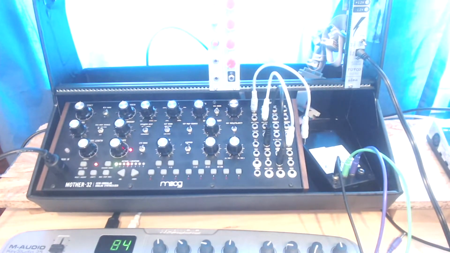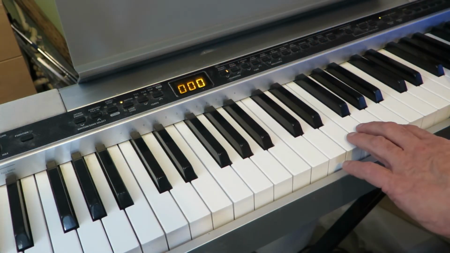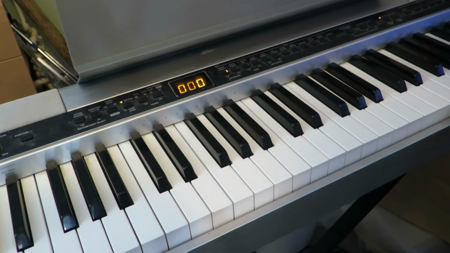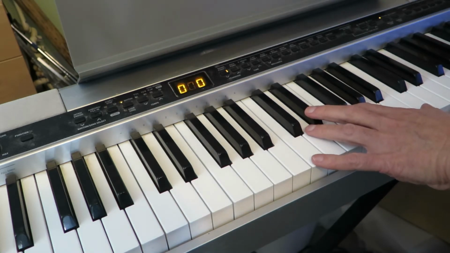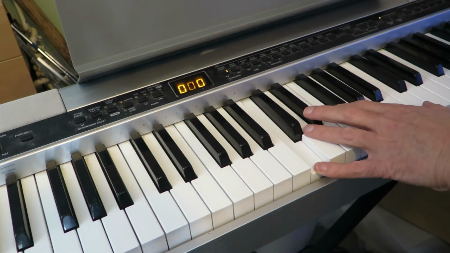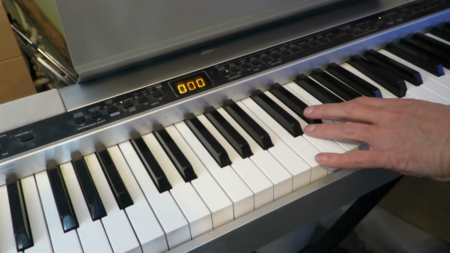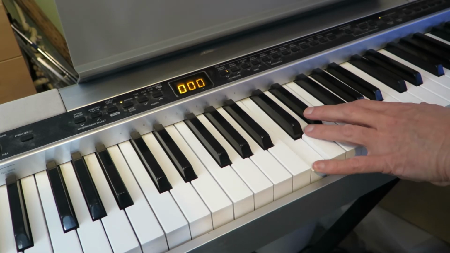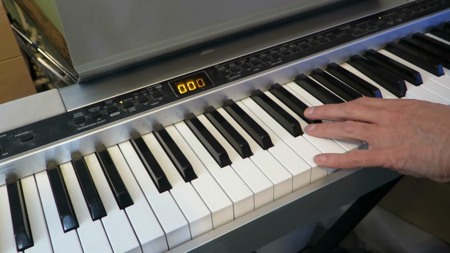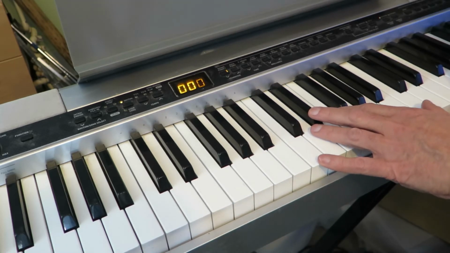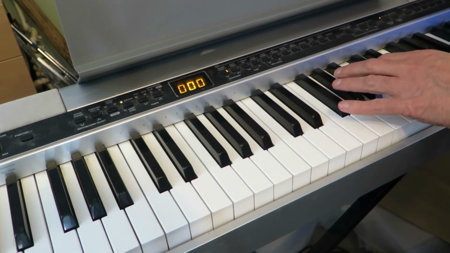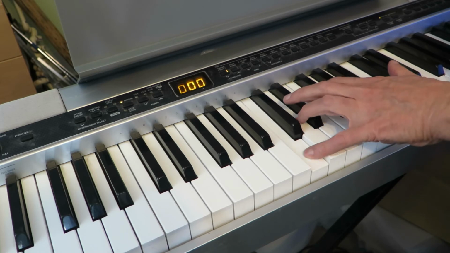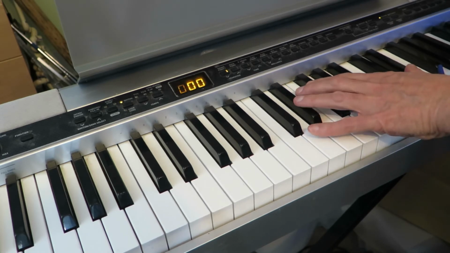And here again, it's only roughly 1 volt per octave, uncalibrated. So I get pretty close to an octave with 12 keys, but you might get a little more or a little less. Again, the number of notes per octave increases as you play with the mix knob. So this again is pretty close to 15 to the octave.